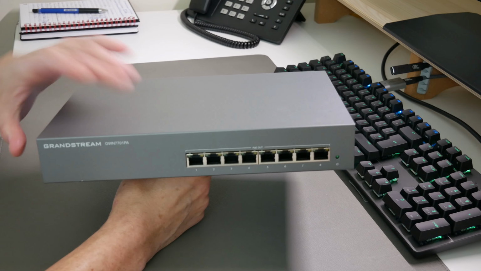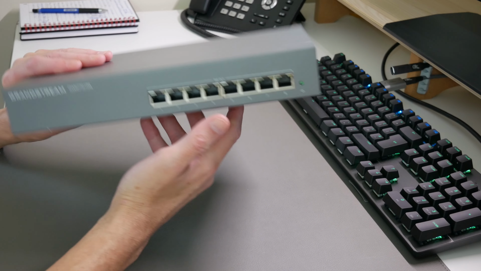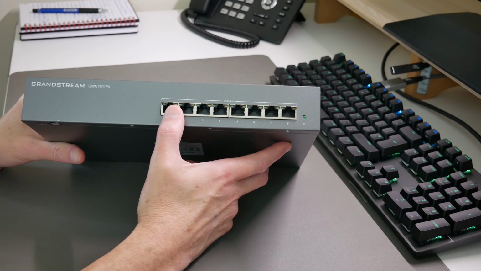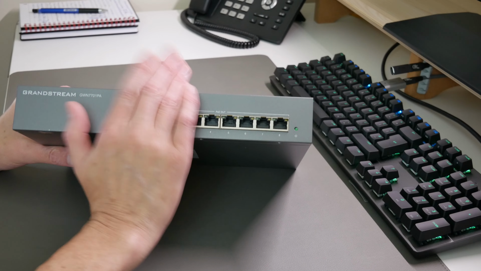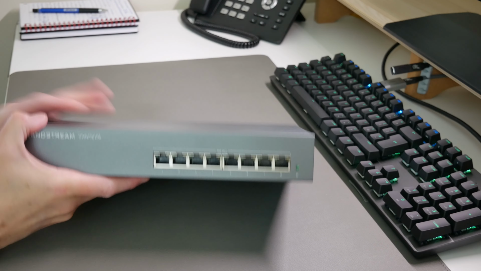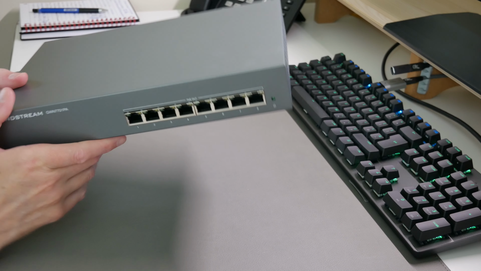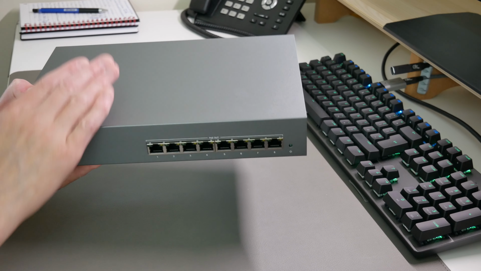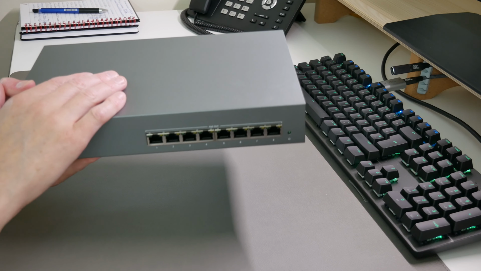So this is rated at 150 watts with PoE included. So it can supply the PoE budget of 145 watts and then 5 watts for the actual switch itself. Now this weighs in a little more than the other 2 switches that I've shown you so far, at 1.5 kilos.